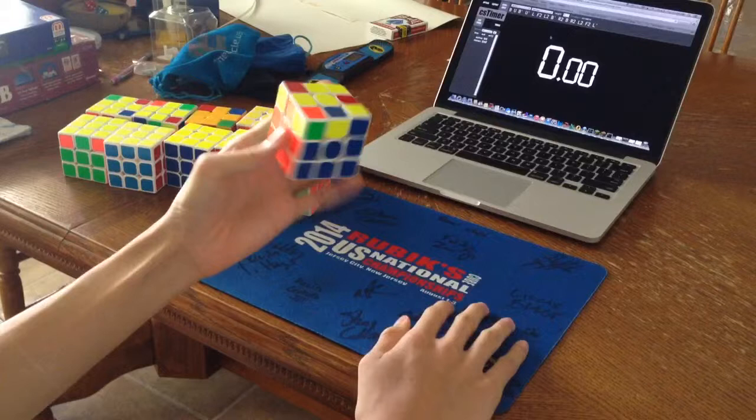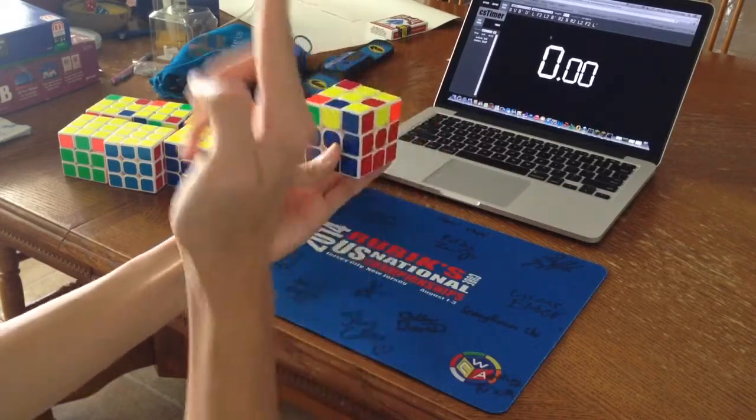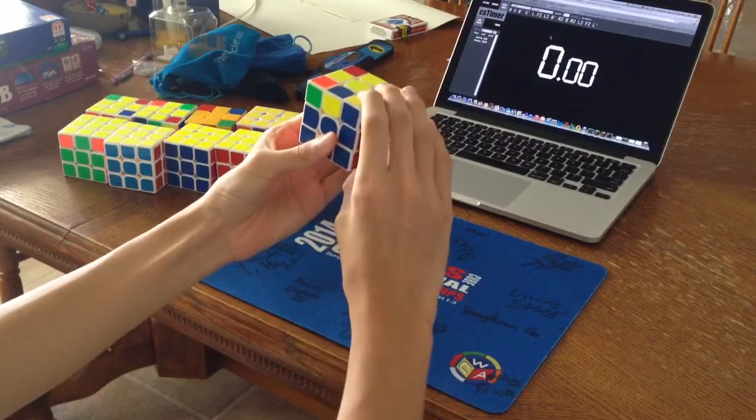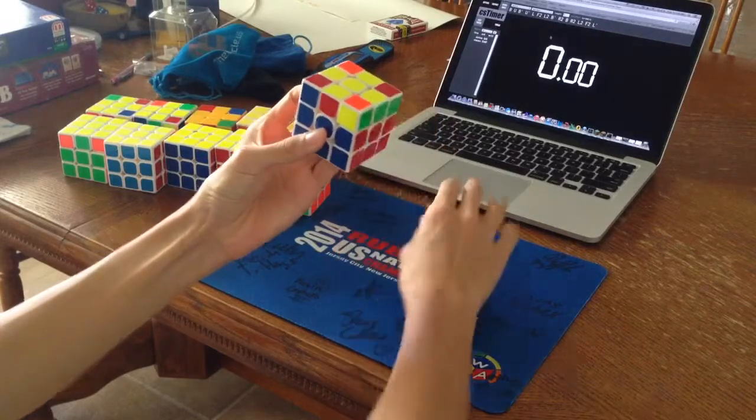Okay. So in this case here, I know I have the backwards L, like this. So I'm going to hold it in the back left, so facing that way. And the algorithm is just F, inverse sexy, F prime.